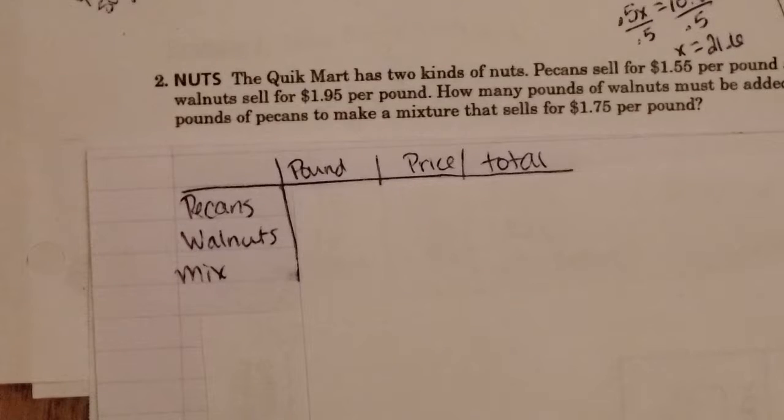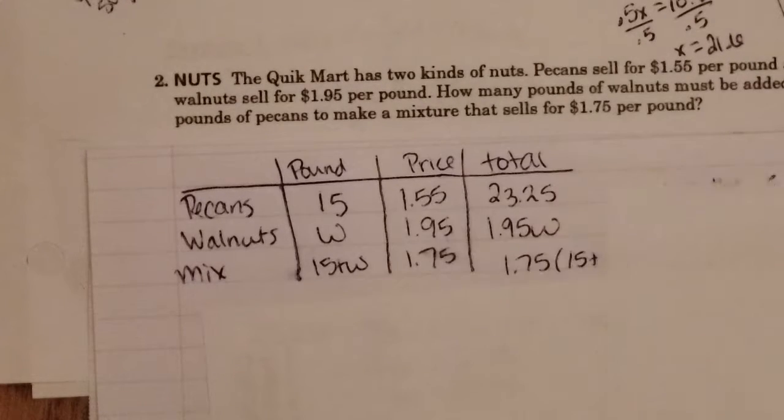All right, for number 2, I want you to try and fill out your chart as you would on a test question or homework. I am giving you the headers of your chart and the rows. Go ahead and fill it out now. Okay, now that you have your chart filled out, it should look something like this.